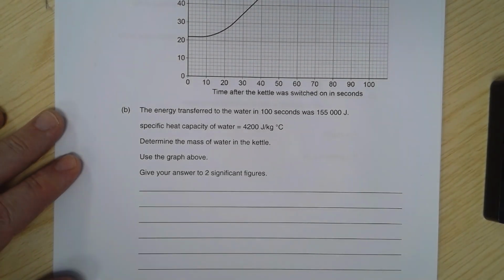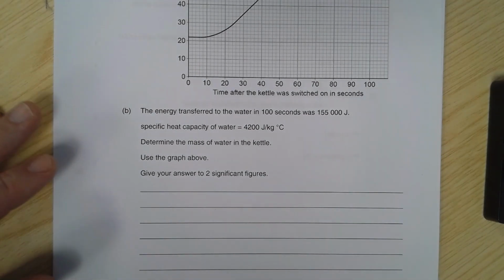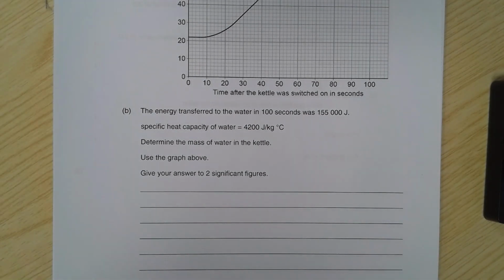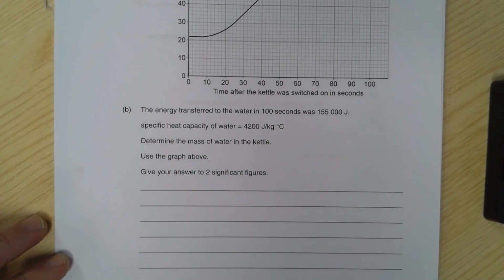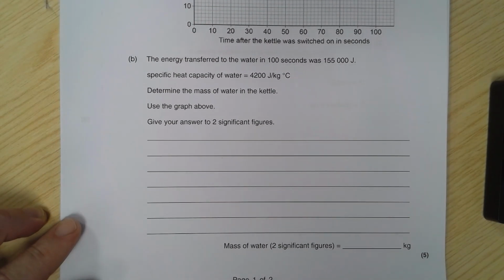In the question, we are told the energy transferred to the water in the 100 seconds was 155,000 joules. We are told the specific heat capacity of water is 4,200 joules per kilogram degree Celsius, and we are asked to determine the mass of water in the kettle. And we are told we need to use the graph above.